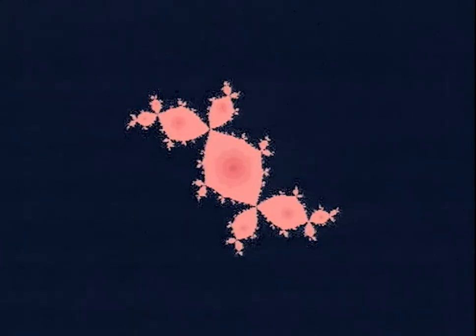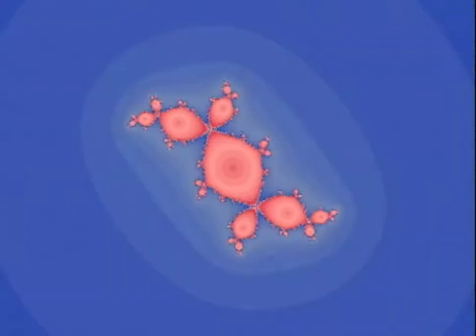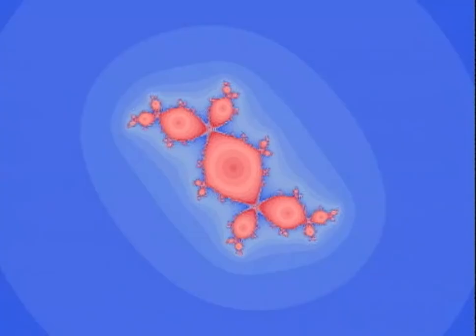We can color the rabbit shape depending on how quickly the points are attracted to the center of which. We can also color the exterior of the shape depending on how quickly the points escape the screen's borders.